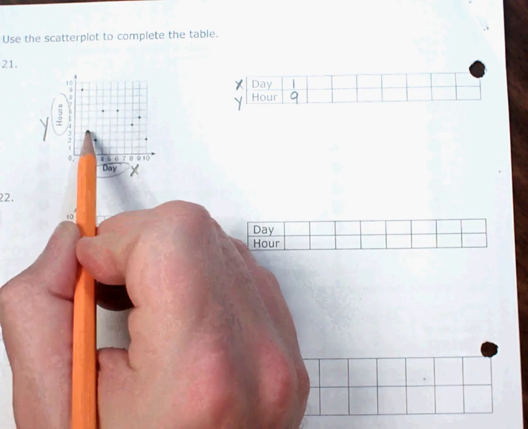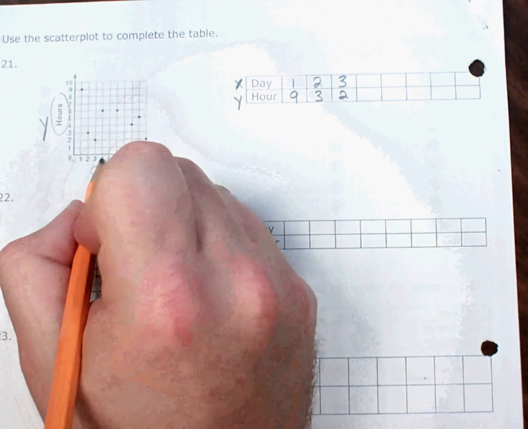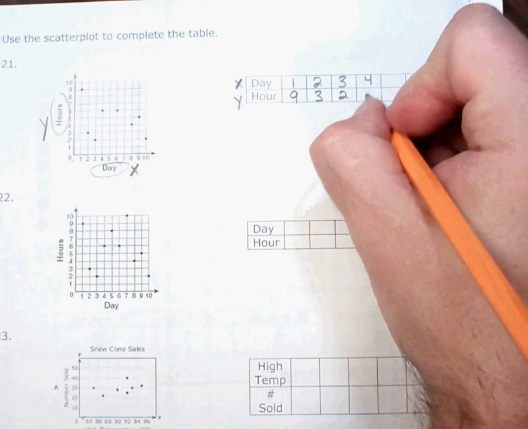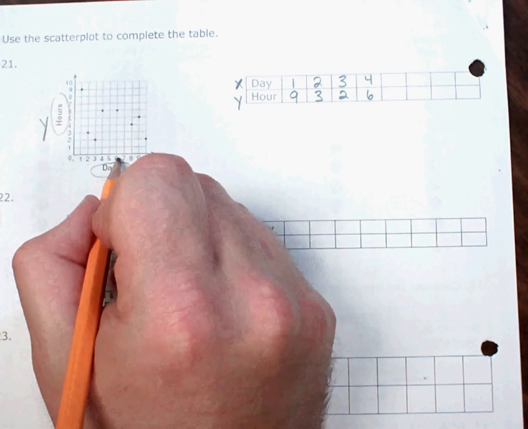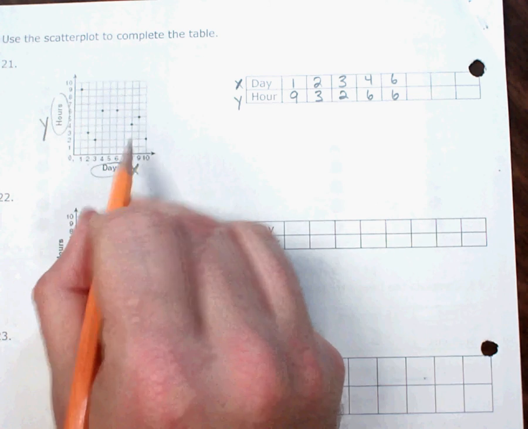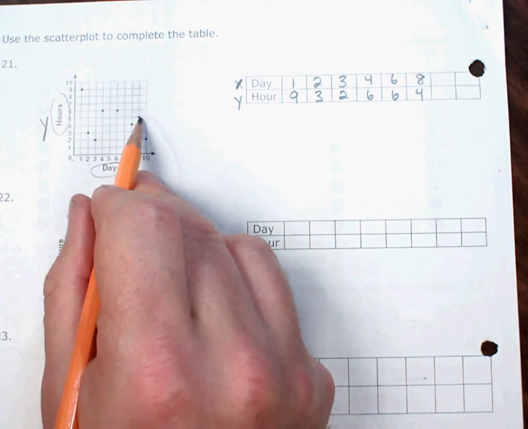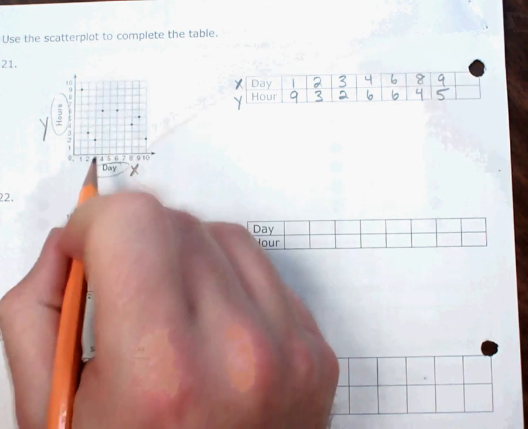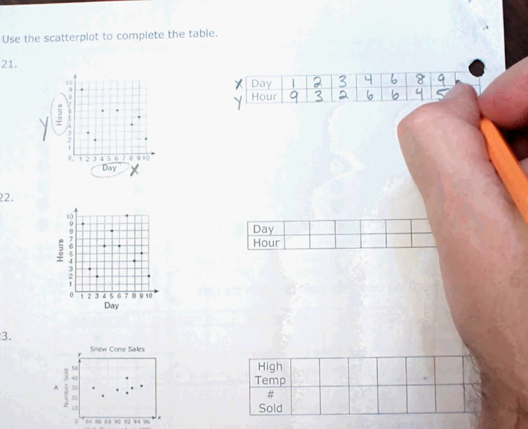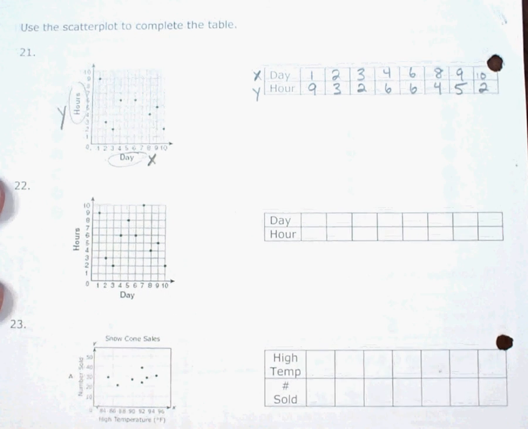Then we've got 2, 3, 3, 2, 4, 6, nothing on 5, 6, 6, 8, 4, 9, 5, 10, 2. And there we go. And that's what we need to do for each of those.